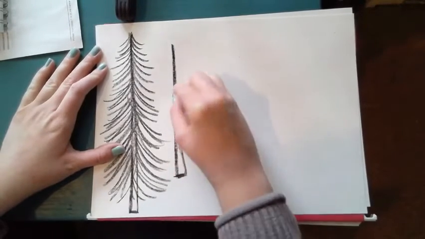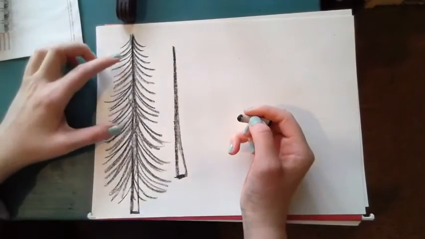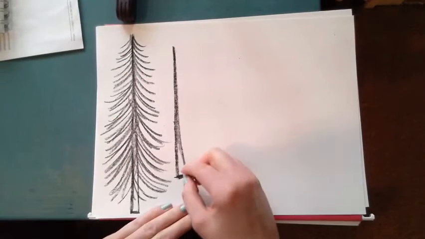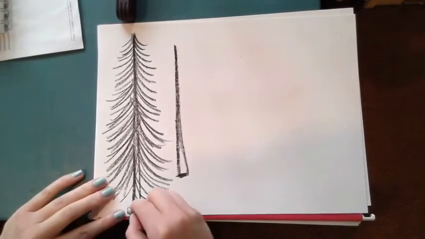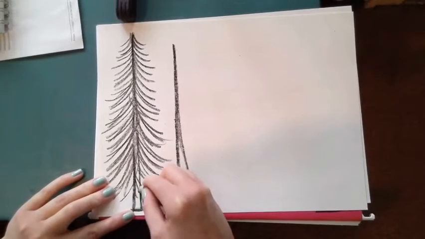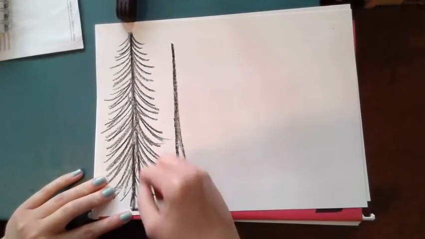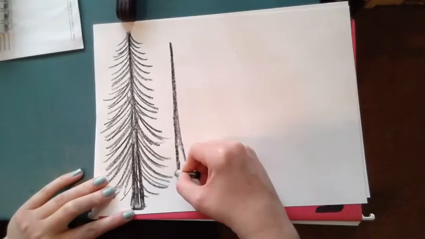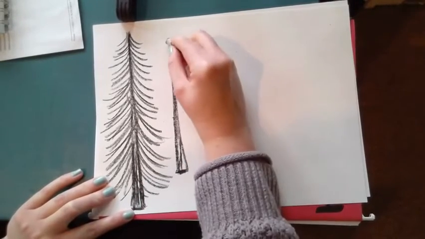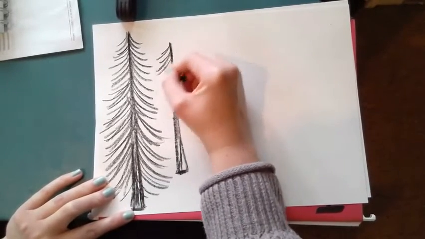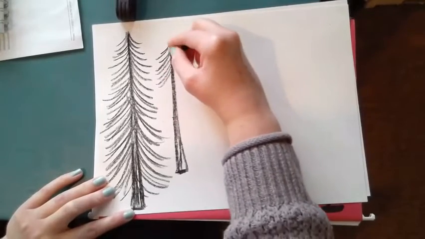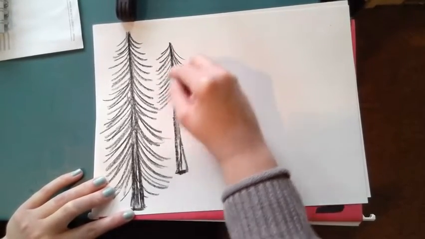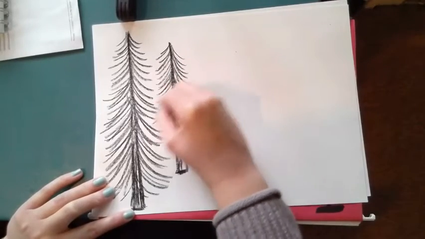Since this tree is going to be farther away, it needs to be a little bit smaller too. I made my trunk a little bit thick. One way I can balance that out is by making this one a little bigger, since I can't erase my crayon. Then I'm going to add the other tree details like I just did. So these little curving lines show the branches of this evergreen tree.